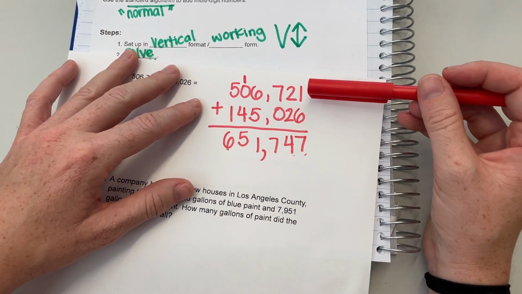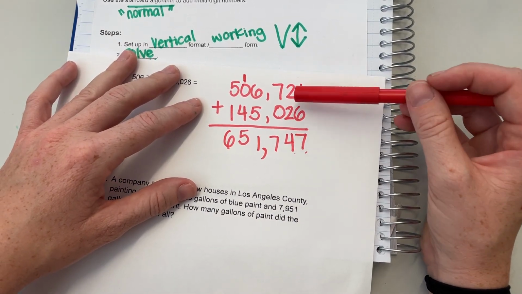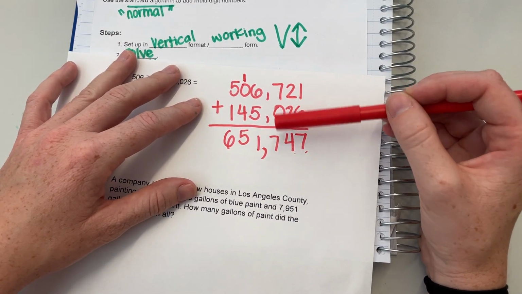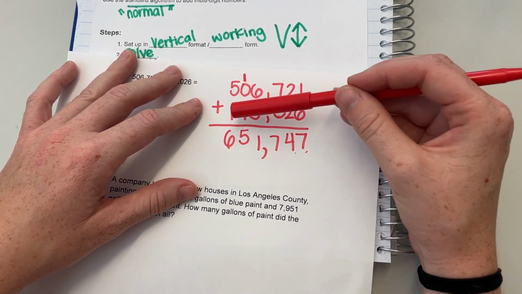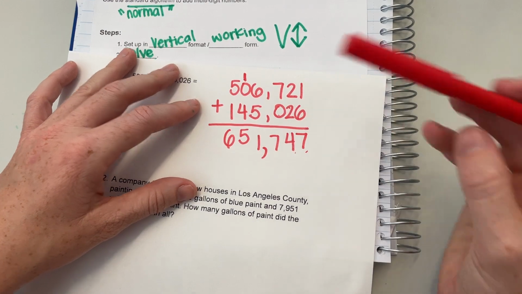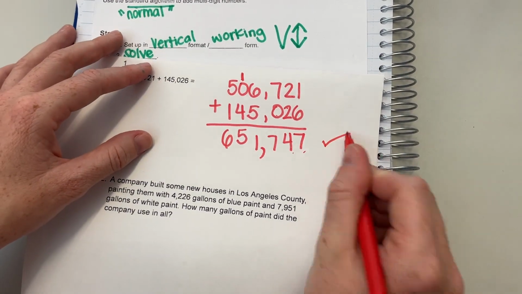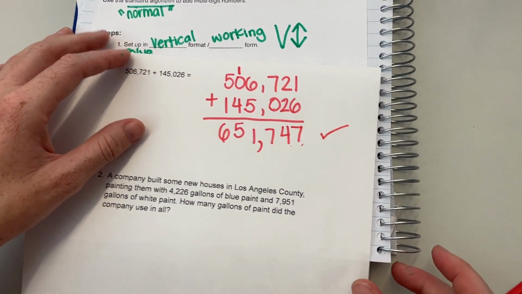So I'm just going to add quickly in my head again. 1 plus 6 is 7, good. 7 plus 0 is 7, good. 6 plus 5, 11. I carried my 1, good. So 1 plus 4, 5. 5 plus 1 is 6. Okay, I checked my work. It makes sense. I like to put a check mark to show that I've checked my work.